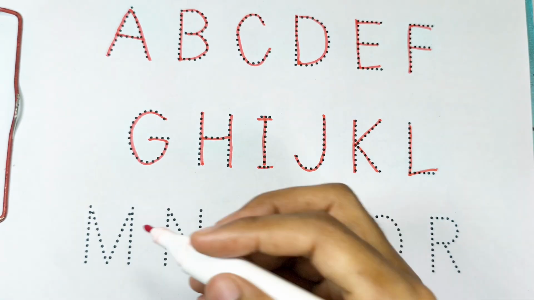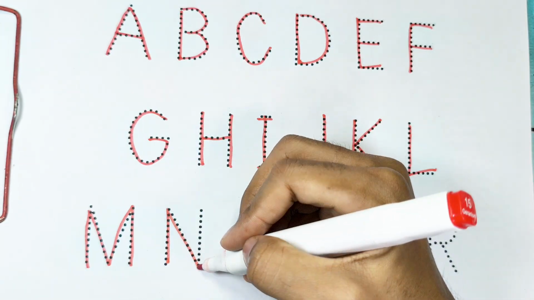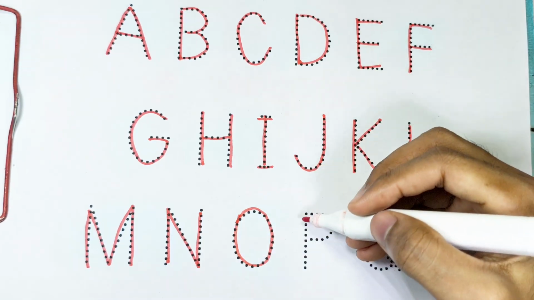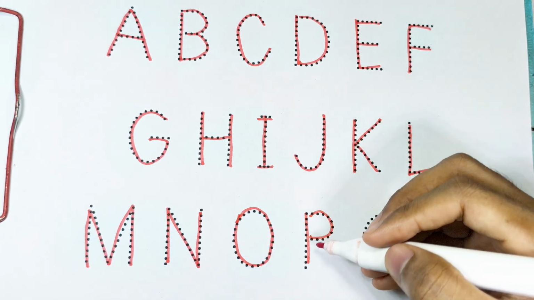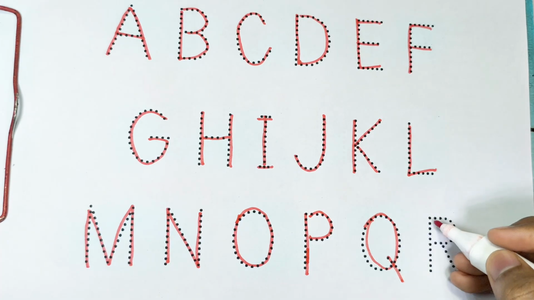Now we're writing the alphabet of M. Yes, M for mango. And the next one is N. N for nose. The next one is P. Now we're writing the alphabet of Q. And the next one is R.